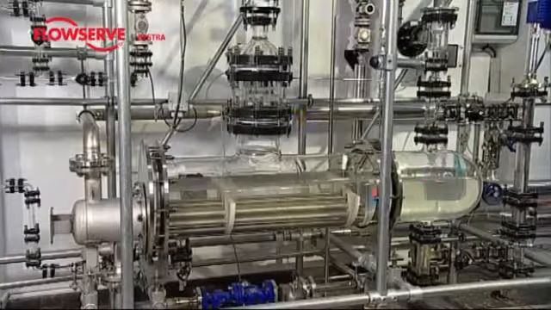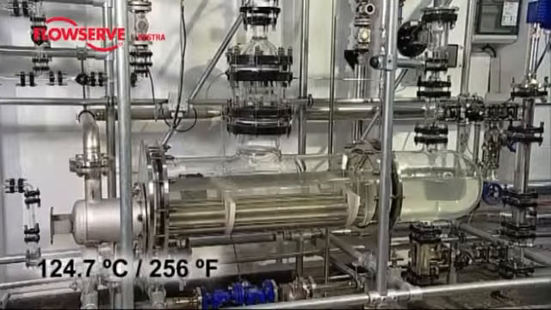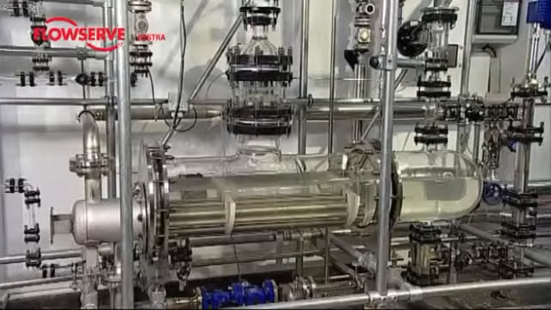The steam generator is now filled with saturated steam at a pressure of 1.3 bar gauge at a temperature of 124.7 degrees centigrade. This temperature must be identical to the water temperature, otherwise no saturated steam could have been formed, and moreover, two media with different temperatures in the same vessel can lead to thermal shocks.